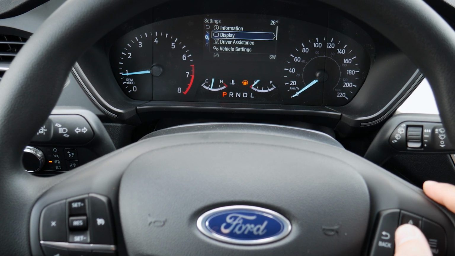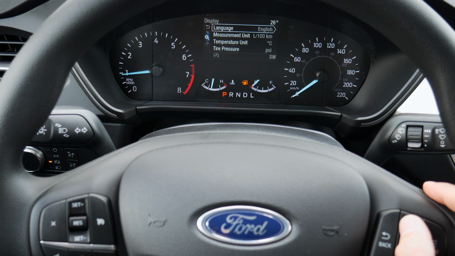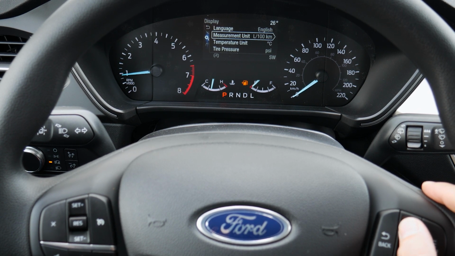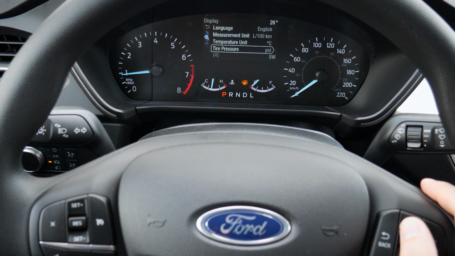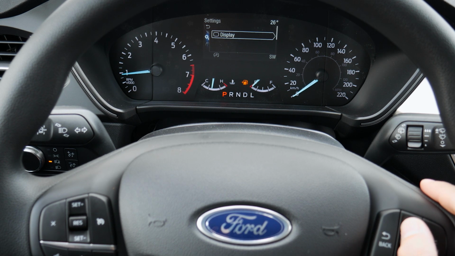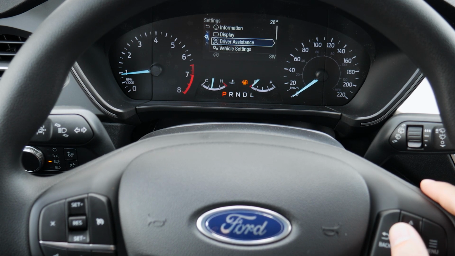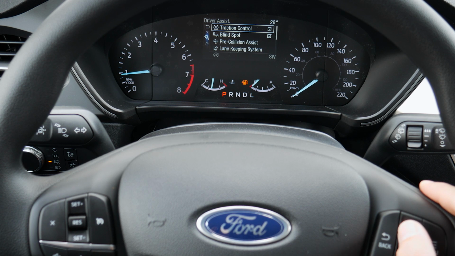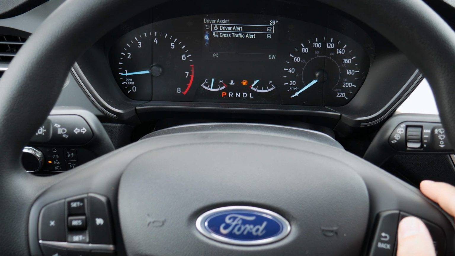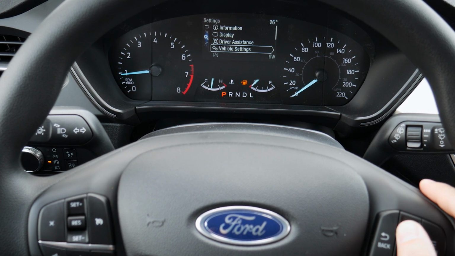Moving back again, we've got our basics for our display. So we can go between English, Spanish, French. We've got our liters per 100, miles per gallon, etc. Celsius and Fahrenheit as well. And from there, we've got some driver assistance settings, which we've already seen. So our traction control, blind spot system, etc. We've got other vehicle settings there as well.